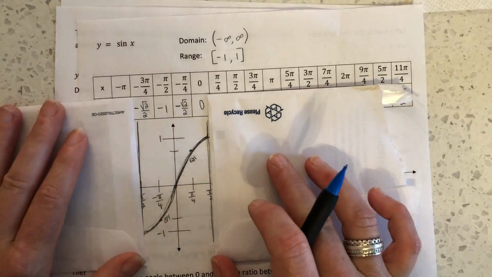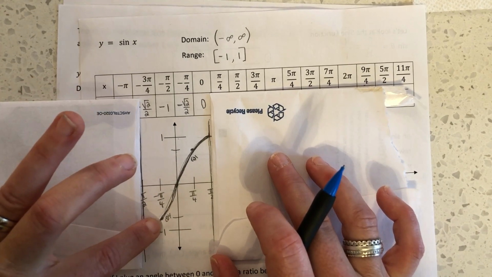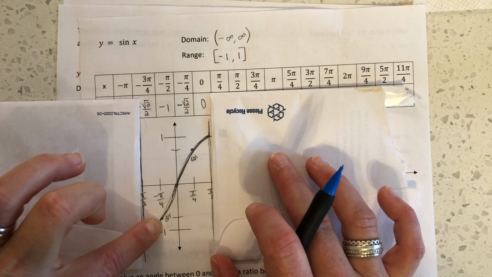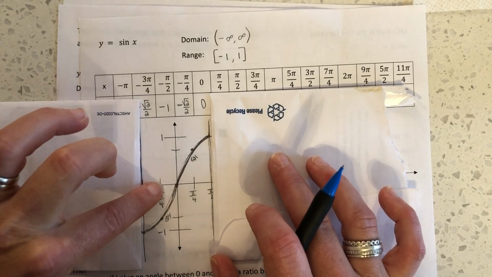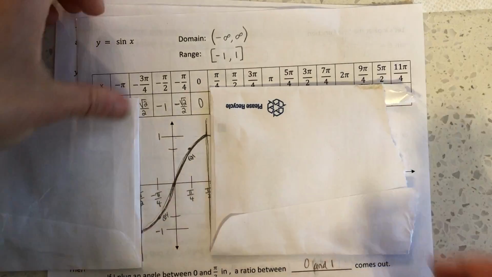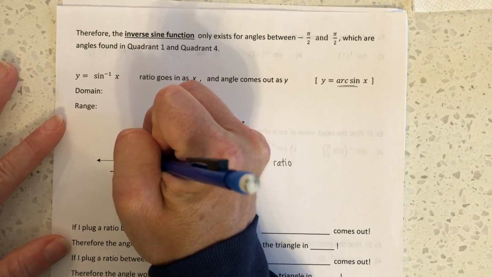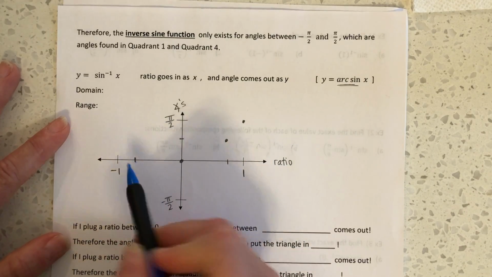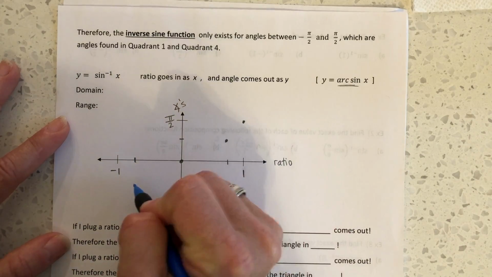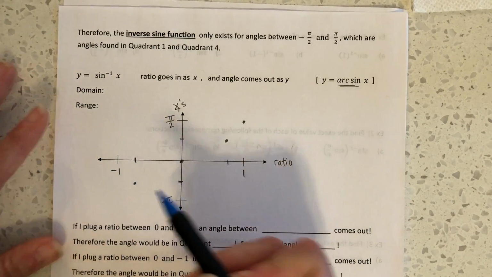Okay? So the point negative pi over 4, negative root 2 over 2 lived on the original function's graph. So now negative root 2 over 2, negative pi over 4 lives on the inverse. So now a ratio of negative root 2 over 2, which is about negative 0.7, goes in, and an angle of negative pi over 4 comes out. Okay, so that's a point on the inverse.